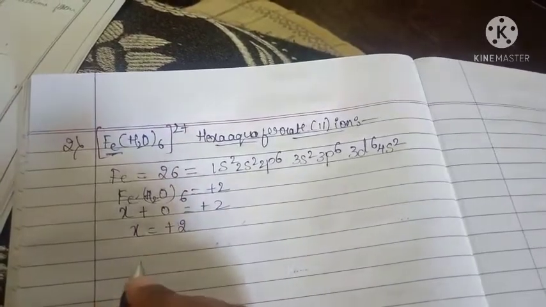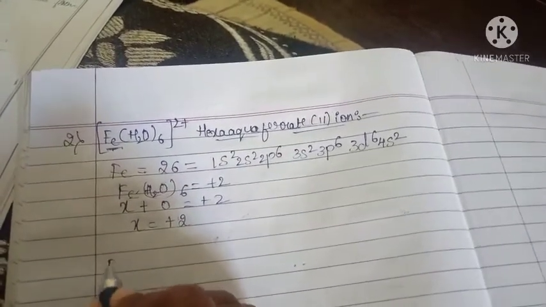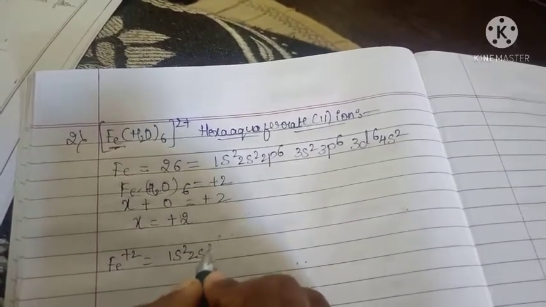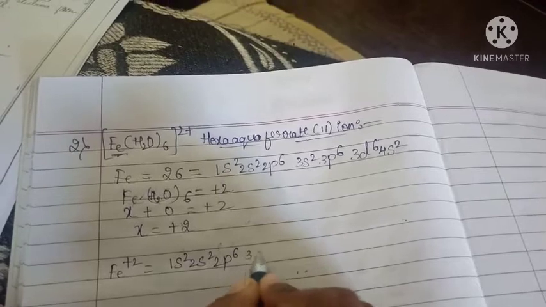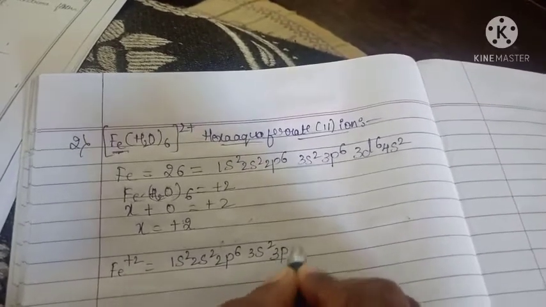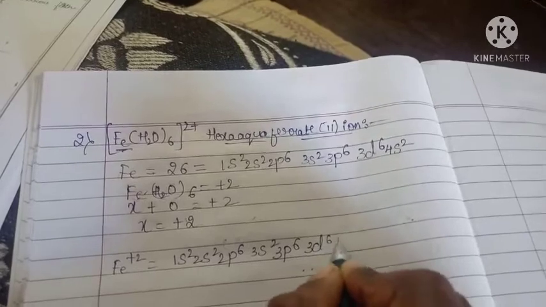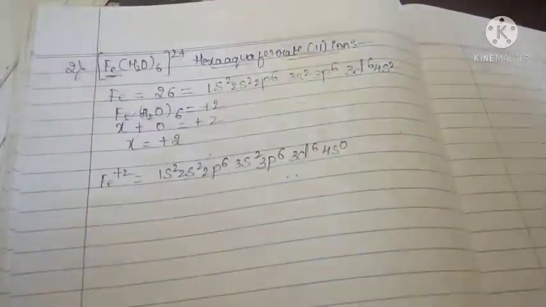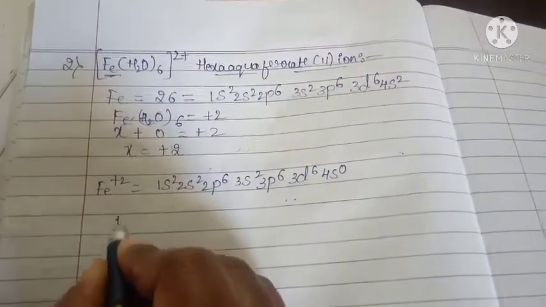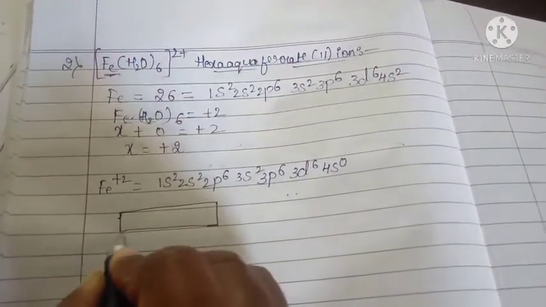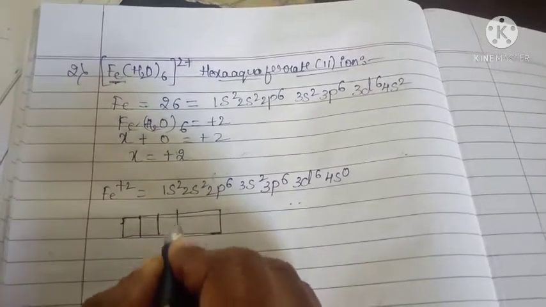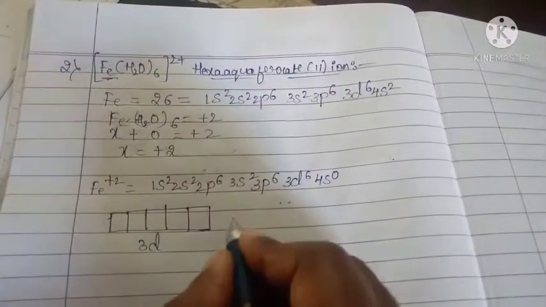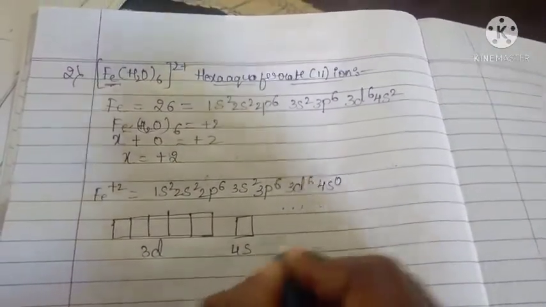Okay, then you have to write iron Fe2+ is equal to 1s2, 2s2, 2p6, 3s2, 3p6, 3d6 and 4s0. Okay, and in that you have to write the electronic configuration. 1, 2, 3, 4, 5. This is 3d. Next is 4s.